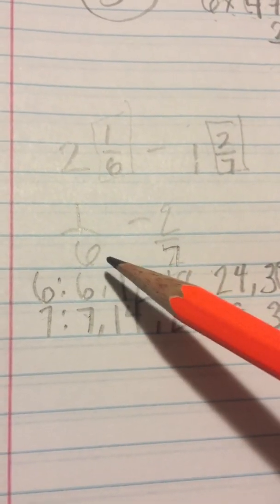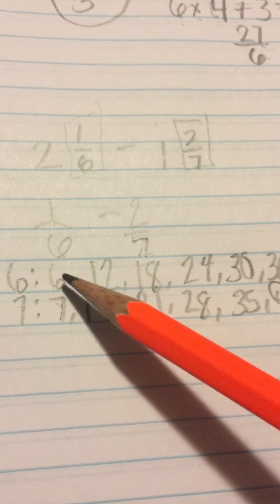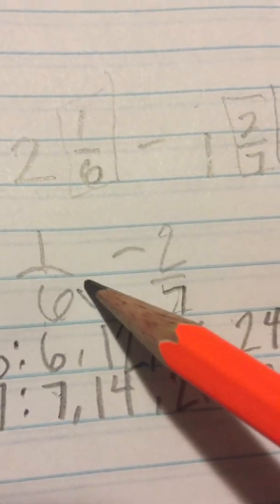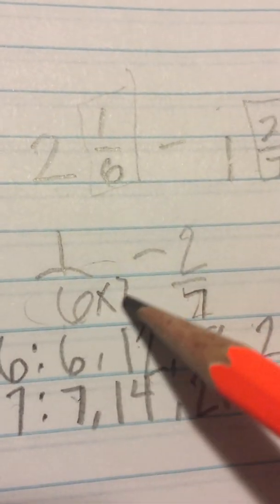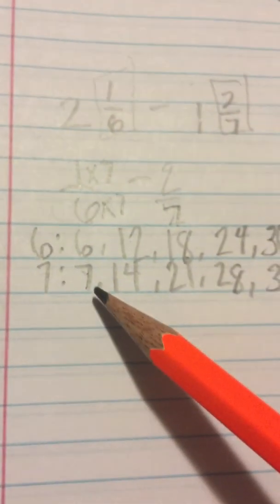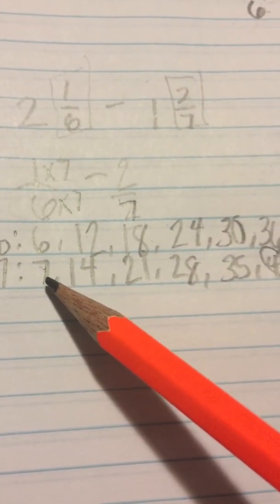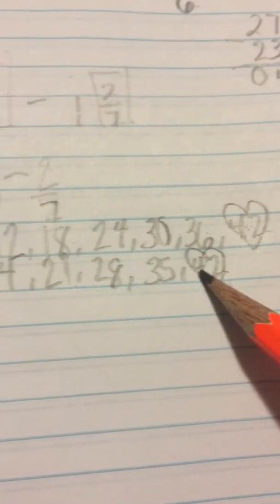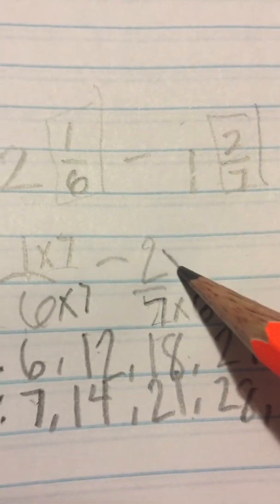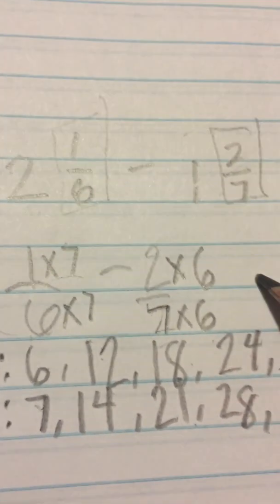Okay, now that we found the common denominator, we need to multiply. How many steps does it take for 6 to become 42? Let's count. 1, 2, 3, 4, 5, 6, 7. So 6 times 7, whatever we do to the denominator, we do to the numerator. How many steps does it take for 7 to become 42? 1, 2, 3, 4, 5, 6. 7 times 6, whatever we do to the denominator, we do to the numerator. Just like God makes us new, so we can make fractions new.